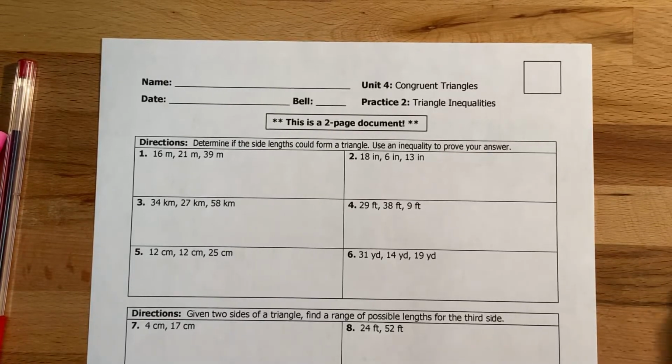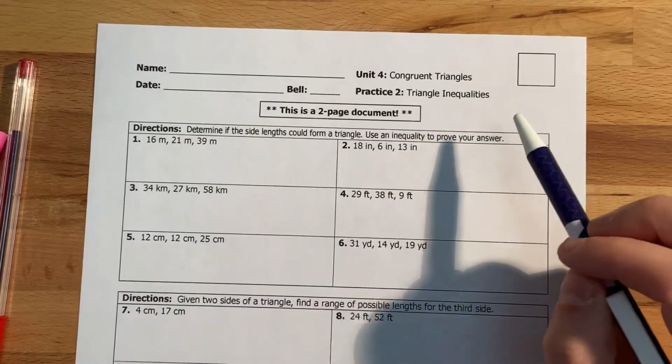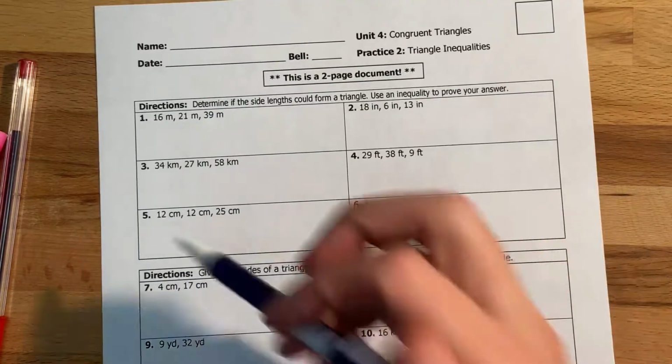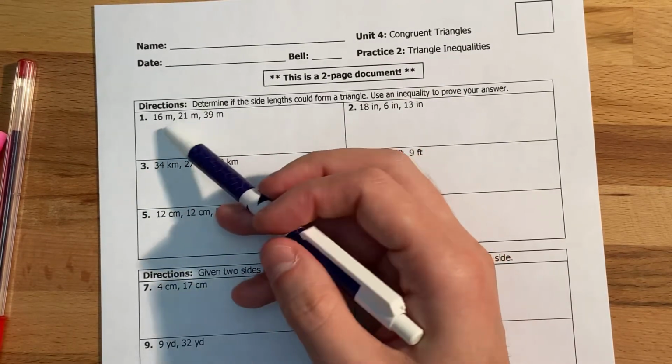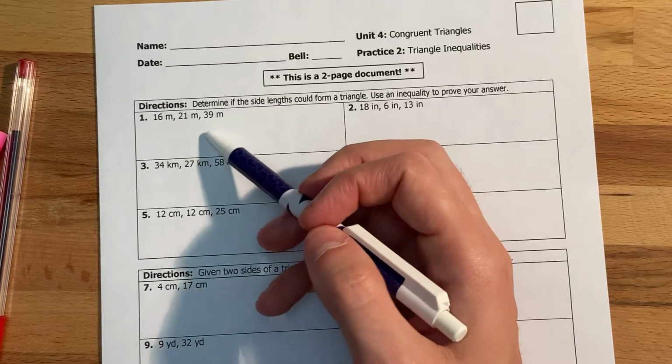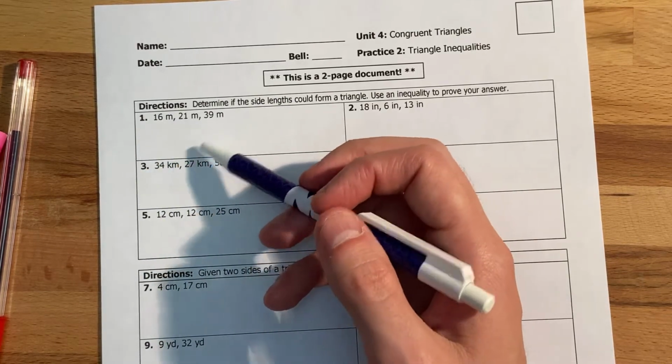Hello, I am going to give you guys two videos today. This first one is on what's called the triangle inequality theorem, which says that if you have three lengths, sometimes you can make a triangle and sometimes you cannot make a triangle with those lengths. That is the first part.